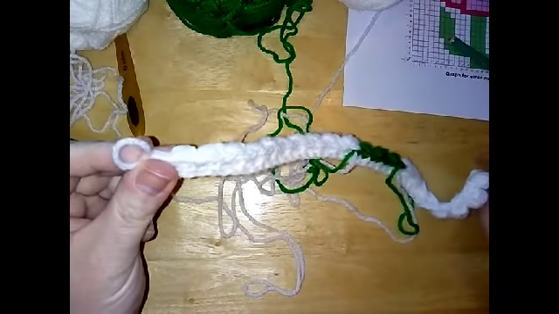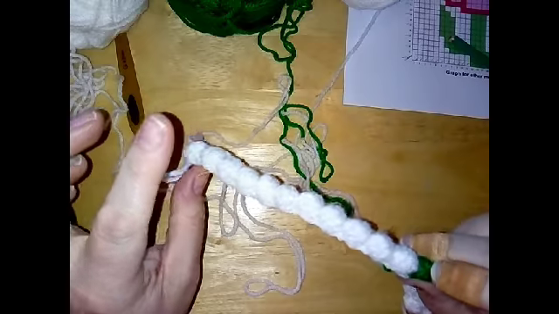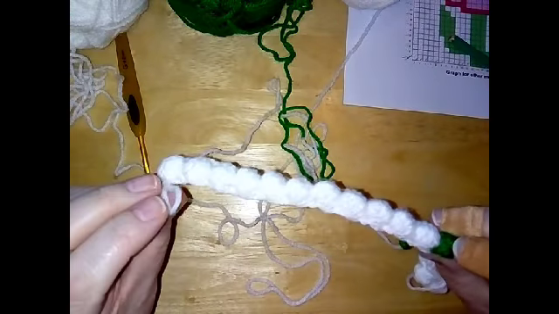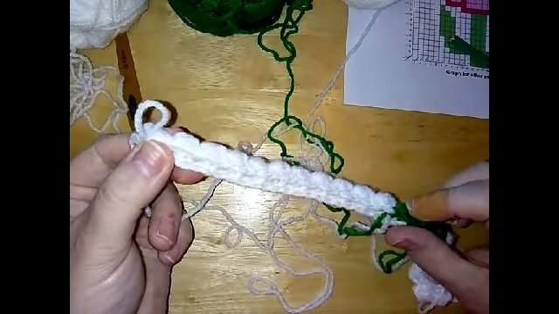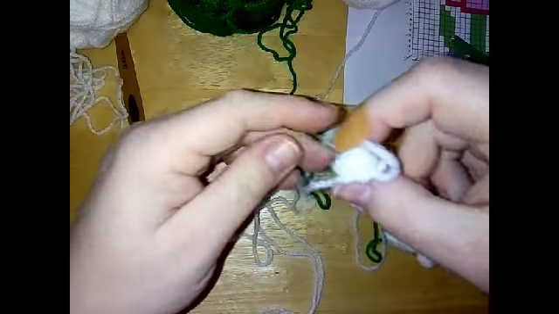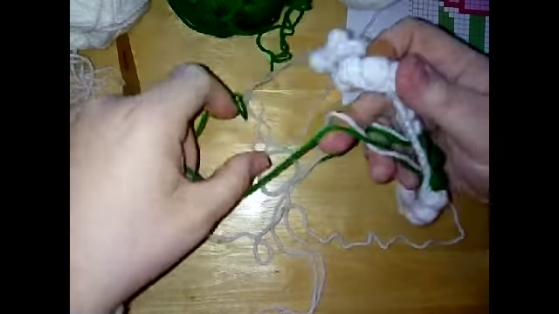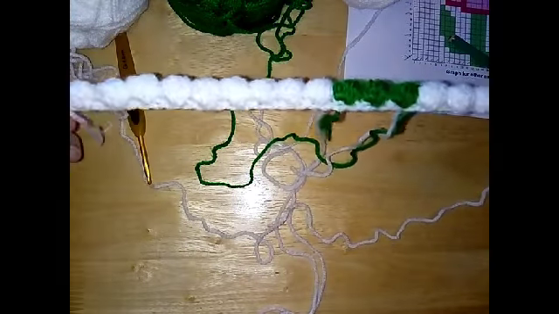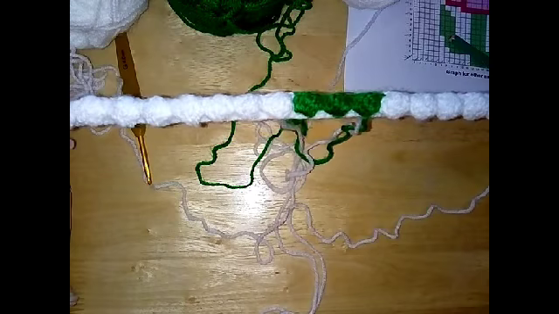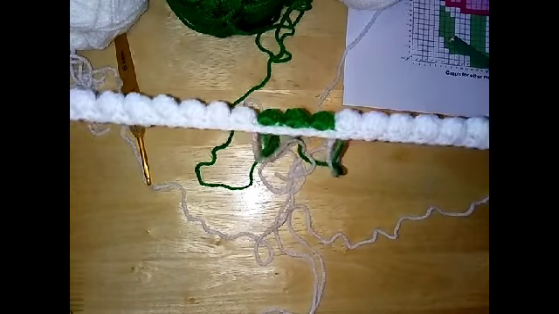So I finished my 11 bobbles, and do be sure to count those back just to make sure that you do have the right number. Just because you've finished your row doesn't always mean it's the right number, so just have a count back and make sure it's correct. Okay, so if I turn this around, here is what it's looking like from the front. So there we go. There is our first row of bobbles for our pattern. So love it, love it, love it.